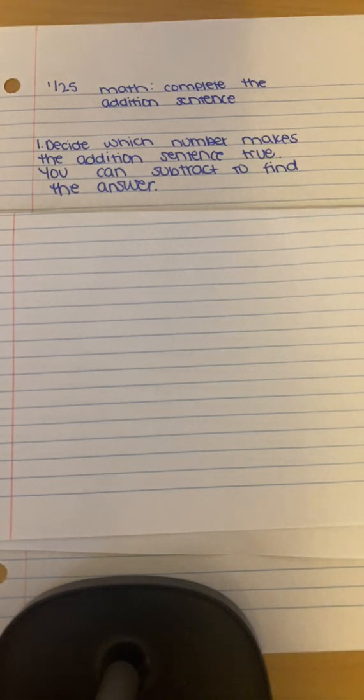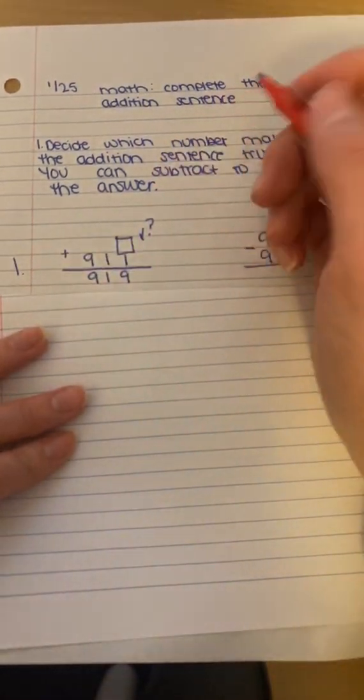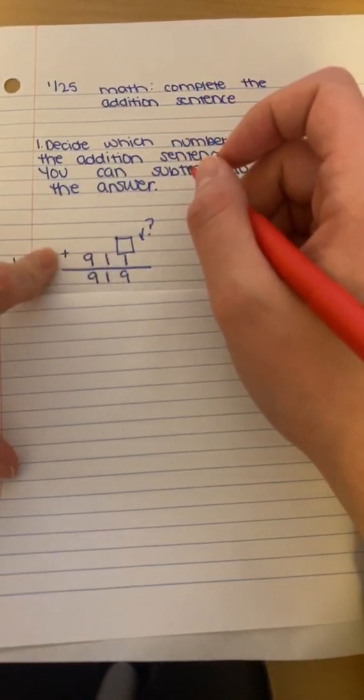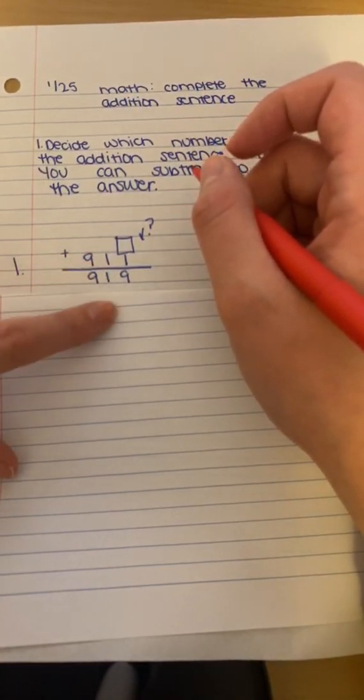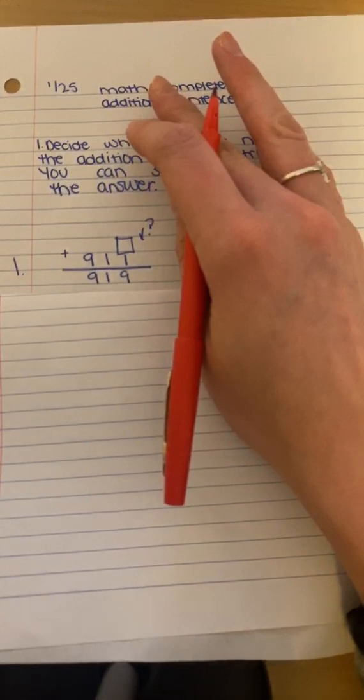Today for math, we're going to be going over completing the addition sentence. So we're going to have a few more steps today. We have to decide which number makes the addition sentence true. And we can use subtraction to find our answer, which means we're going to be using subtraction and addition today for math. So an example would be I have blank plus 911 equals 919.